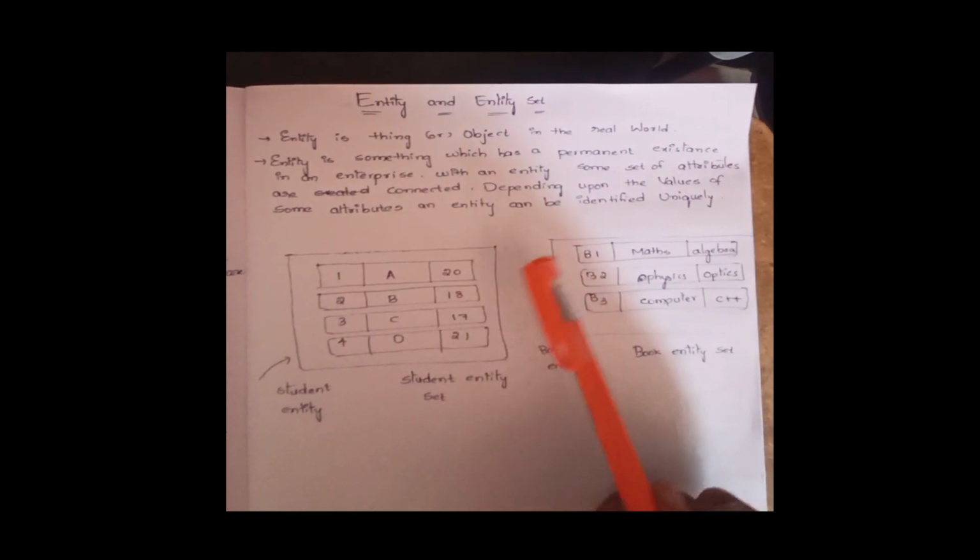This is an attribute. This we call an entity. All this is one entity, another one entity. All these entities are alike, so we call it one entity set. Here in this case, it is one student entity set. This is a student entity, this is a student attribute, and this is one student entity set. Same in case of book also. I think this concept is clear for you.